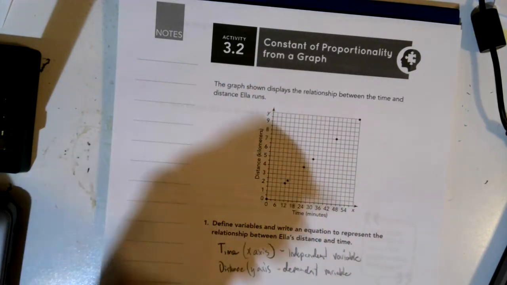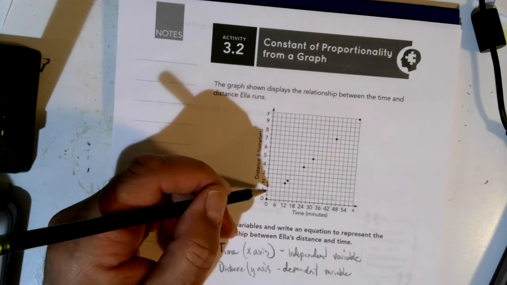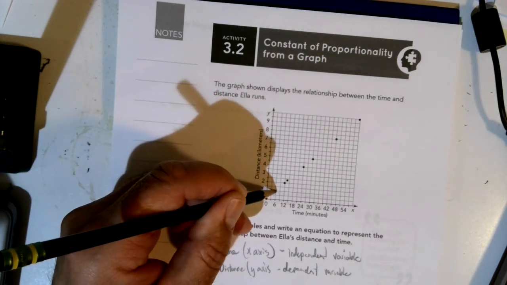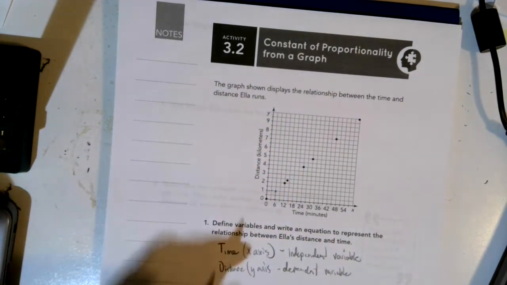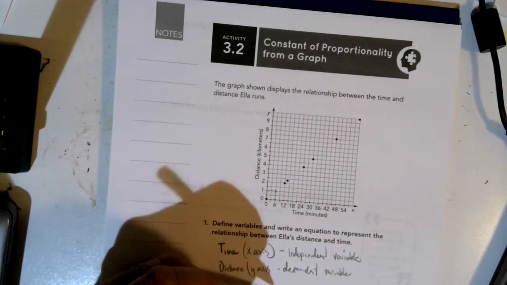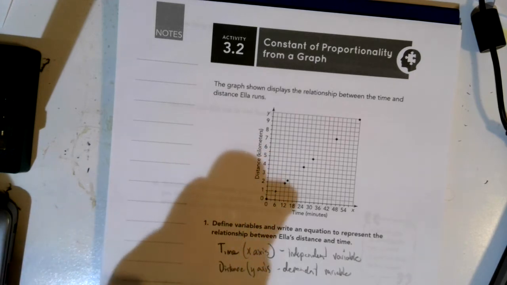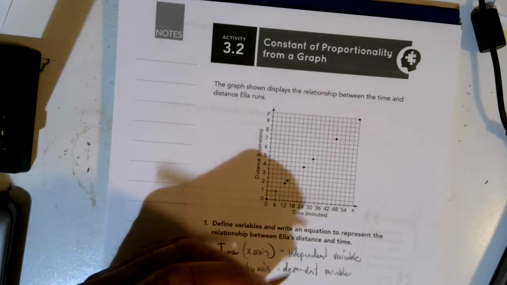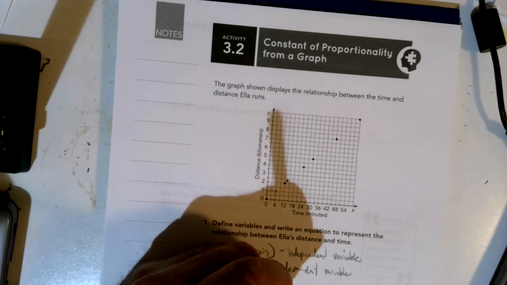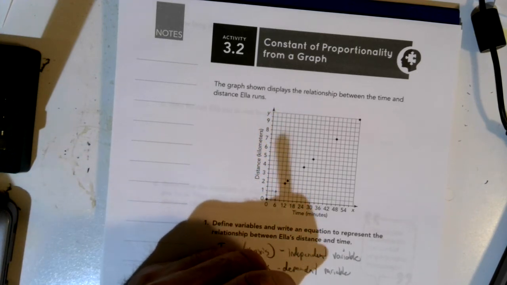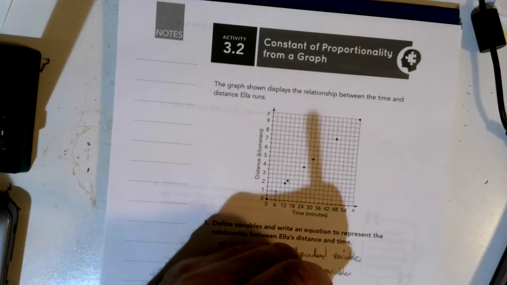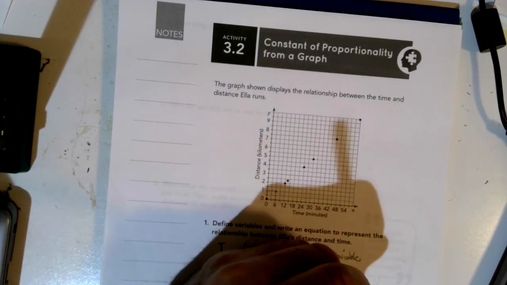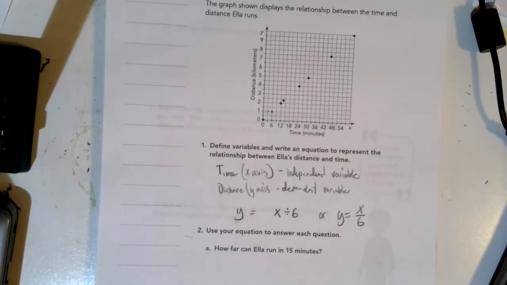So if 60 is 10, 12 is 2, it looks like the unit rate would be 6 minutes for every kilometer. So if I take my number of minutes and divide that by 6, I'll get the number of kilometers that I run. Okay, so y equals x divided by 6, or you could write this as y equals x over 6 would be another way to write that.